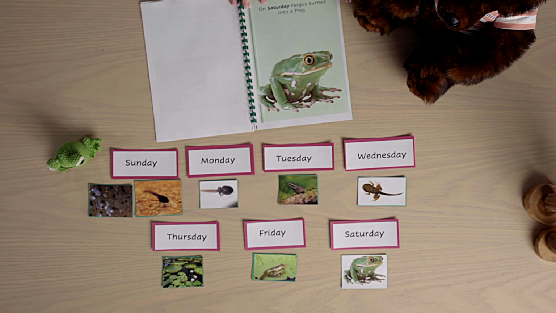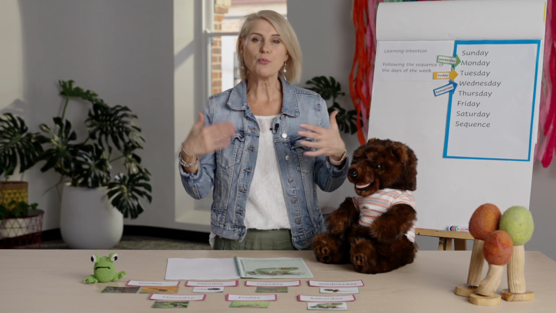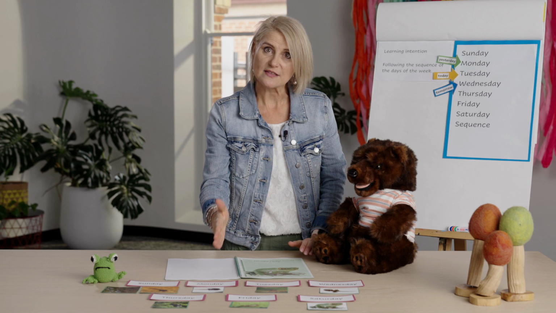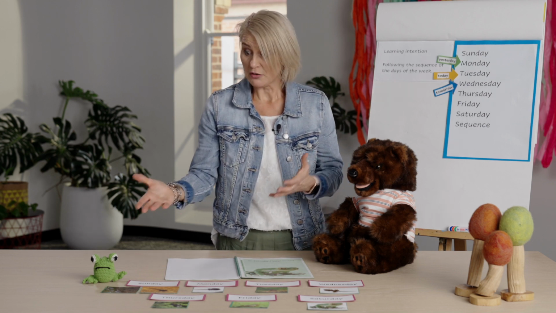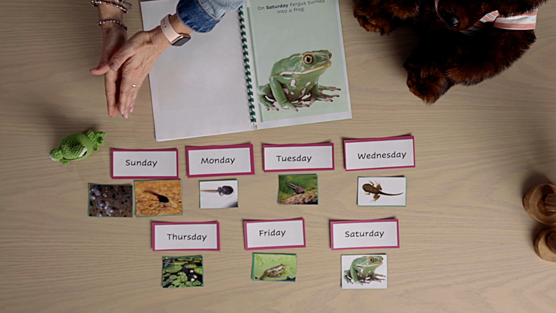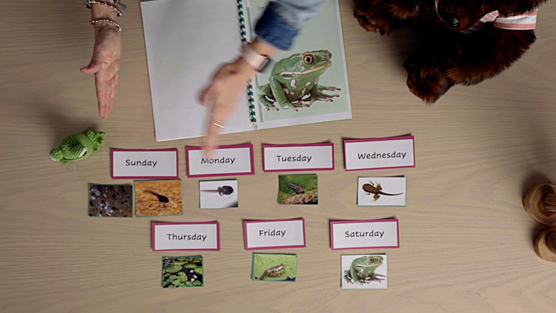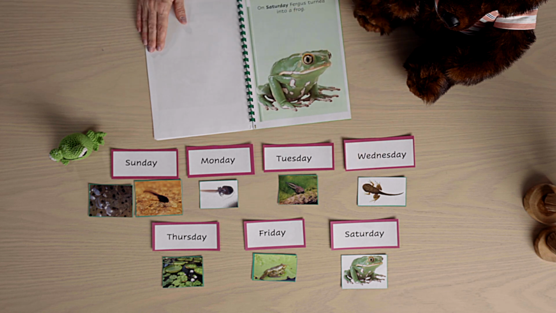What a great story, Baby Bear. I wonder, could you make your own book using the sequence of all of the days of the week? You could maybe make a book just like Fergus's book here about how he changed from a tadpole all the way into being a frog. You could maybe think about a caterpillar and how a caterpillar changes across the week. Anything really, have a go.